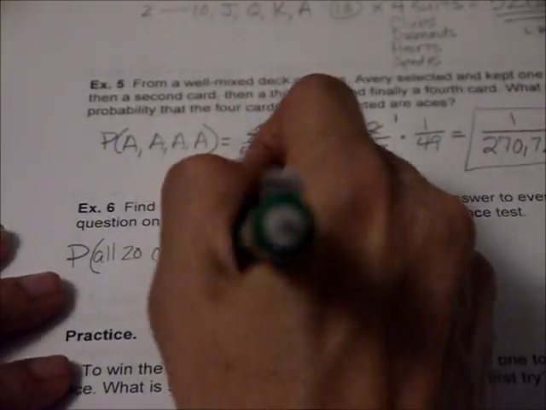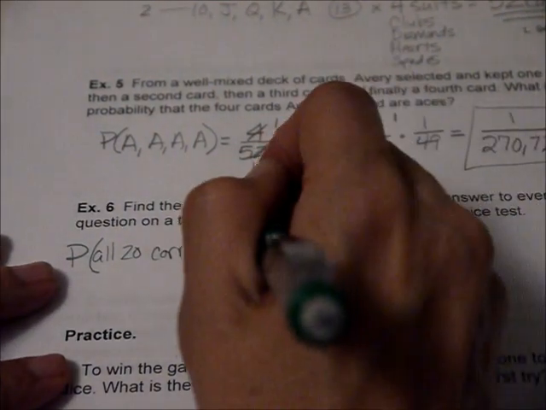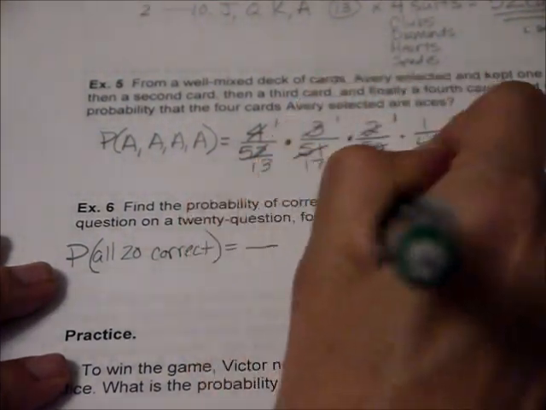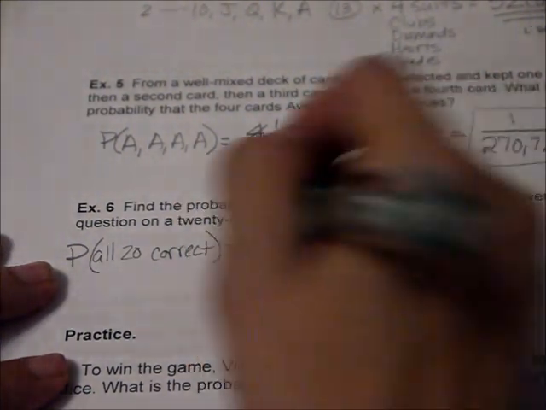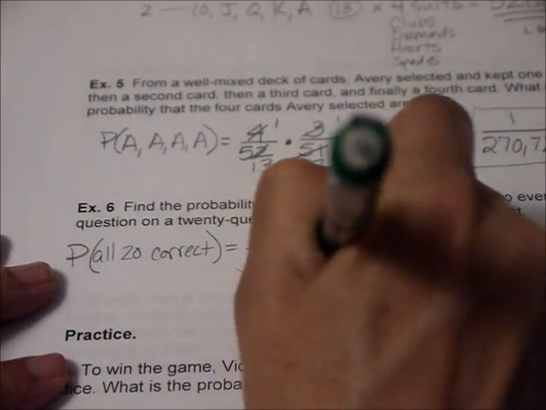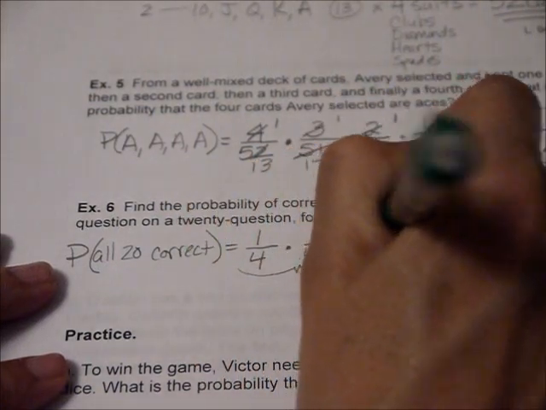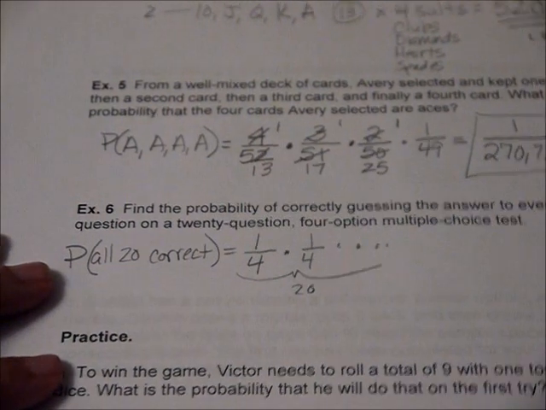So let's just do the probability of getting the first one correct. The first question correct, 4-option, would be 1 out of 4, right? Okay, and the next one would be 1 out of 4, and we're going to have that 20 times. So 1/4 times 1/4, 20 times.